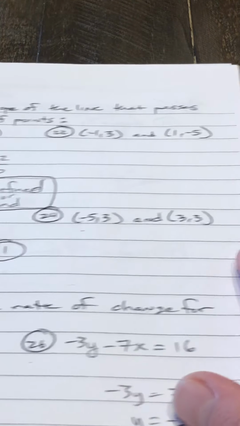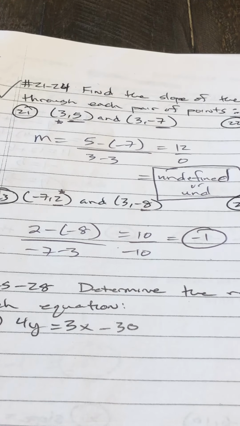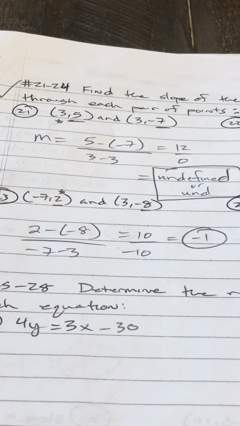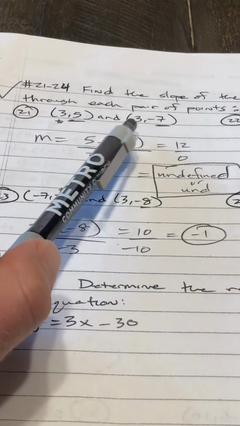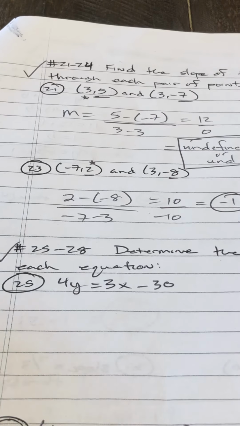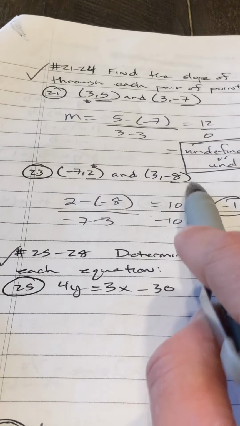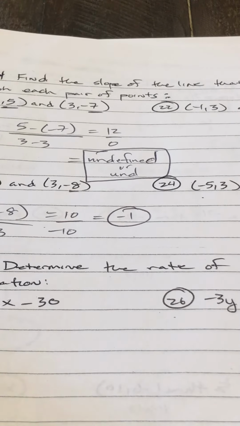Find the slope of the line that passes through each pair of points. Slope is difference of the y's over difference of the x's: y2 minus y1 over x2 minus x1, or y1 minus y2 over x1 minus x2. What I do is I pick the bigger y. 5 is the bigger y, so I'm going to do 5 minus -7 over 3 minus 3. Uh-oh, 12 over 0, that's undefined. Do not write 0, that is undefined. Then 2 minus -8 over -7 minus 3. It's like your third year doing slopes. We should have that down.